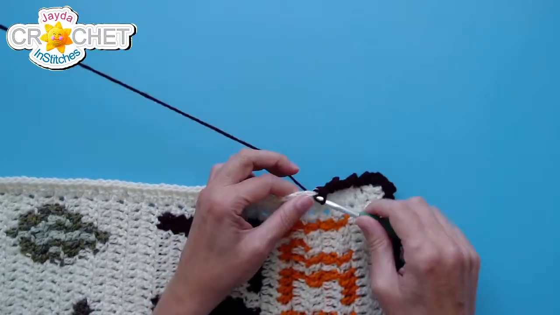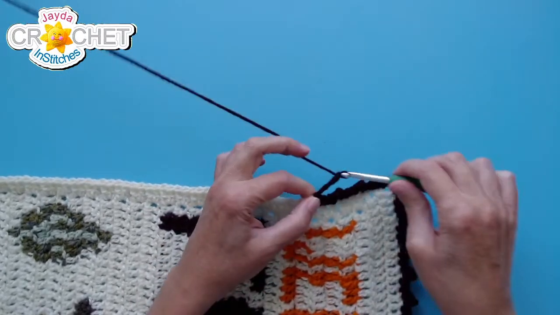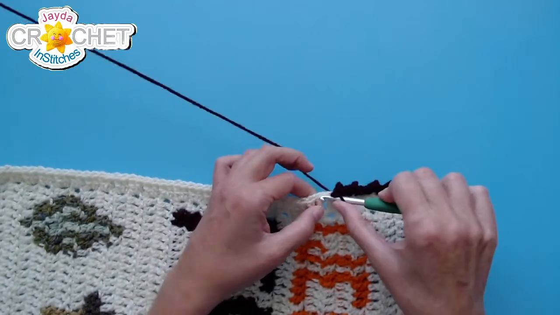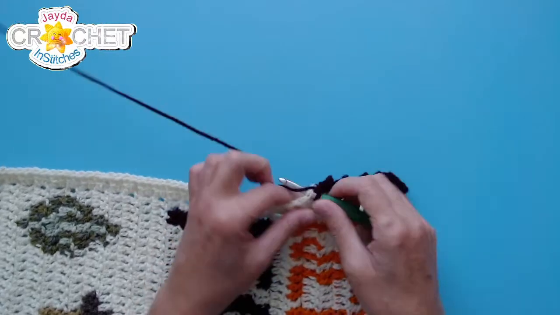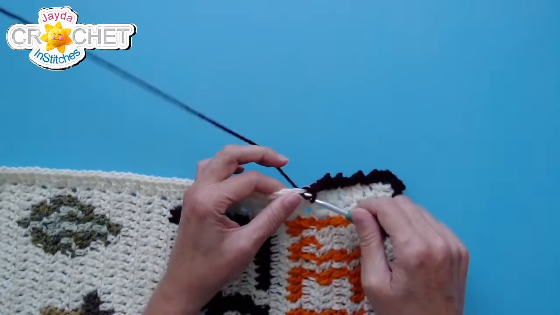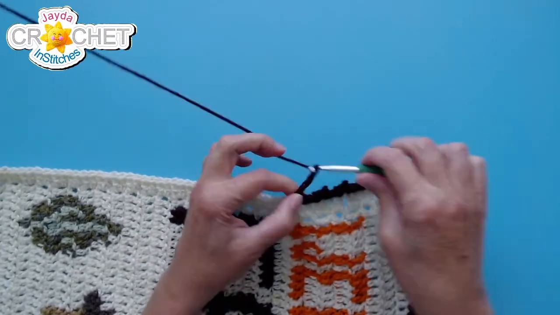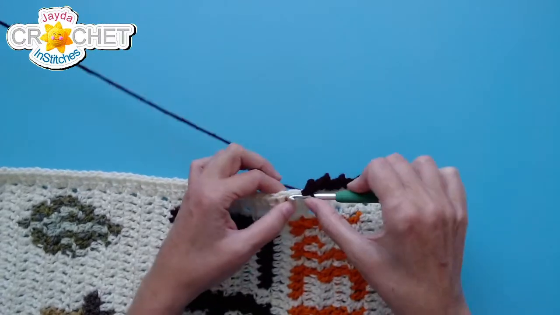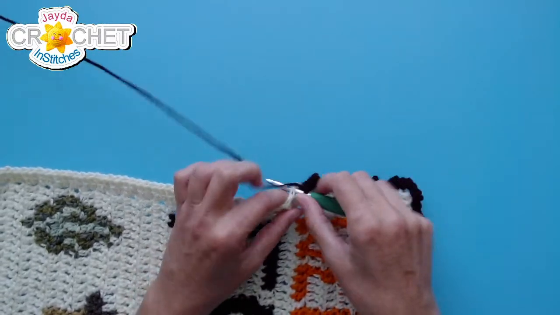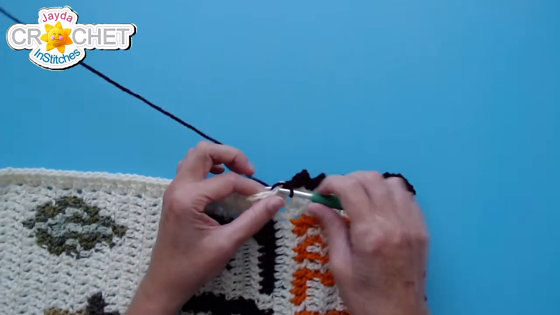Easy peasy. Ellen would like to know if we have a raglan sweater pattern. A raglan sweater pattern. No. Raglan sweaters are the type that have the sleeves that kind of fall away from the neck, if I am not mistaken. And we do not have one like that.